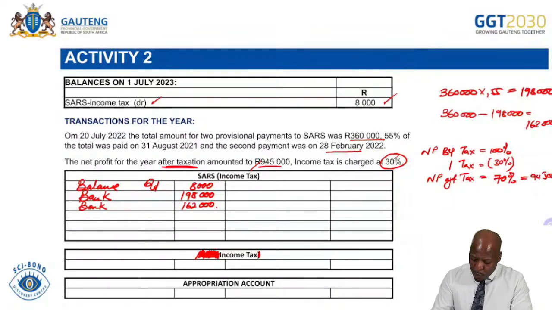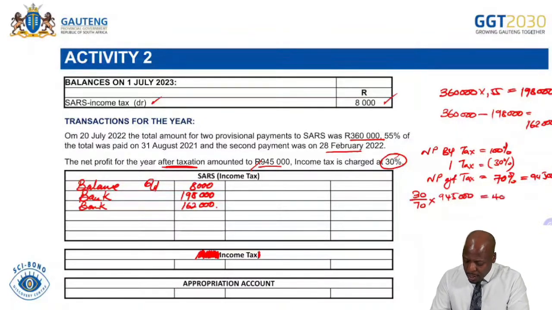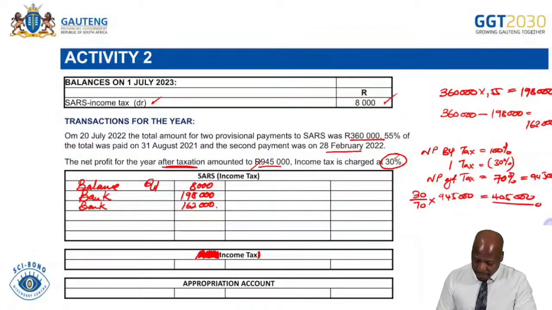So we now know what we want. What do we want? We want income tax, which is my 30 over 70 multiplied by 945,000. Okay, then how much do I then get? I get 405,000. Are you still following me? I get 405,000. So I'm going to come here, and then I'm going to say here, income tax.